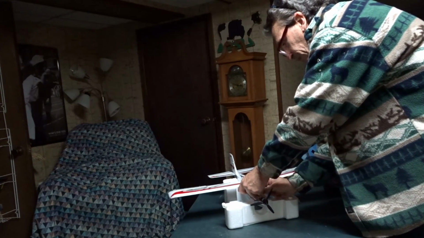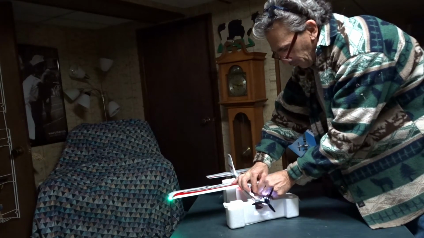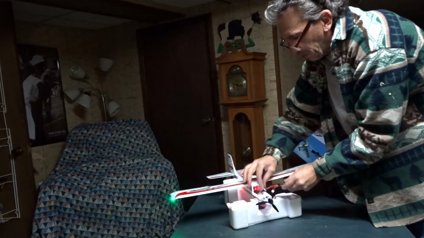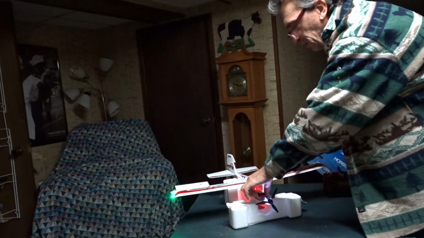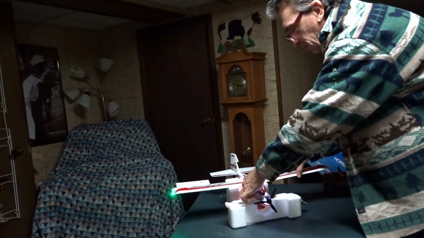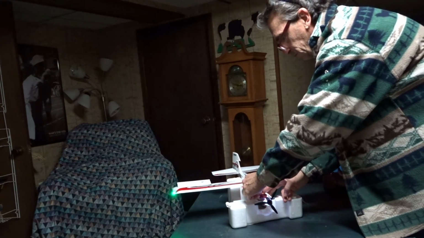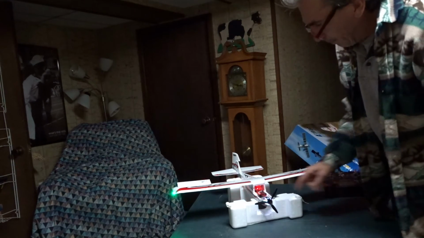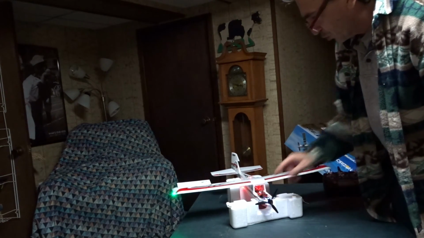I'm going to try my best to get my hands in here. Oh man, that scared me because I saw a white light come shooting out. I need to get myself some Velcro. Plenty of room for that battery, but not plenty of room for that short cable.